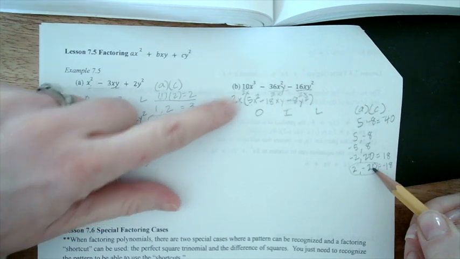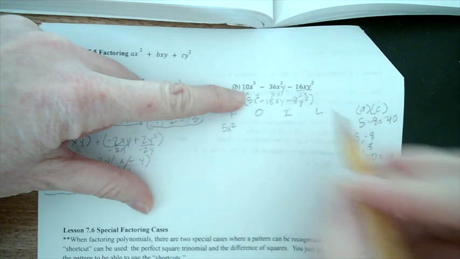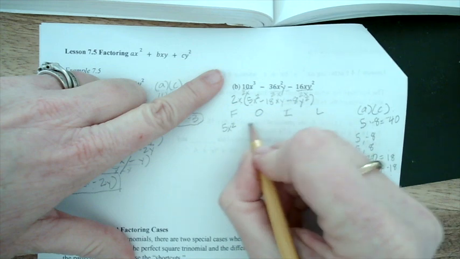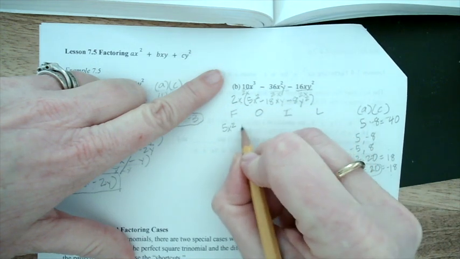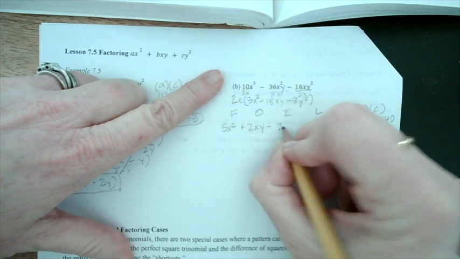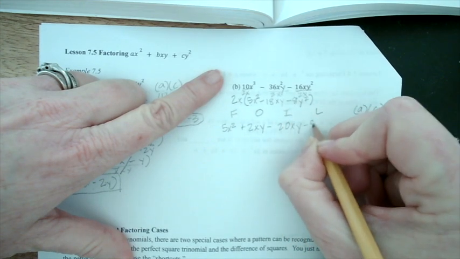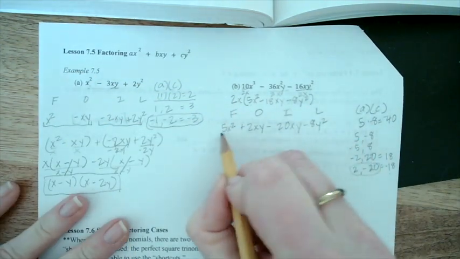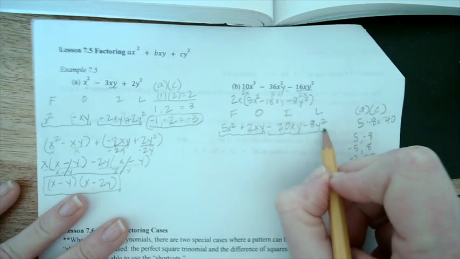So I look at the first one, which is 5x squared. And then my O and my I, we've got a 2 and a negative 20. So it's going to be plus 2xy minus 20xy. And then my last one, minus 8y squared. And then I'm back to factoring by grouping here.